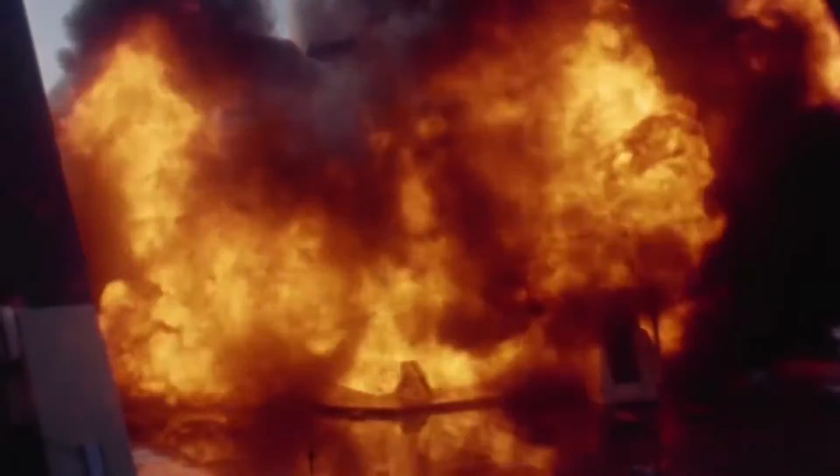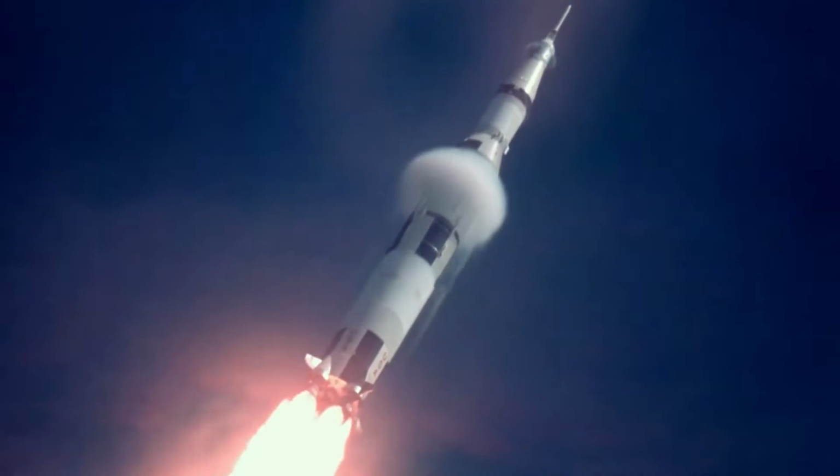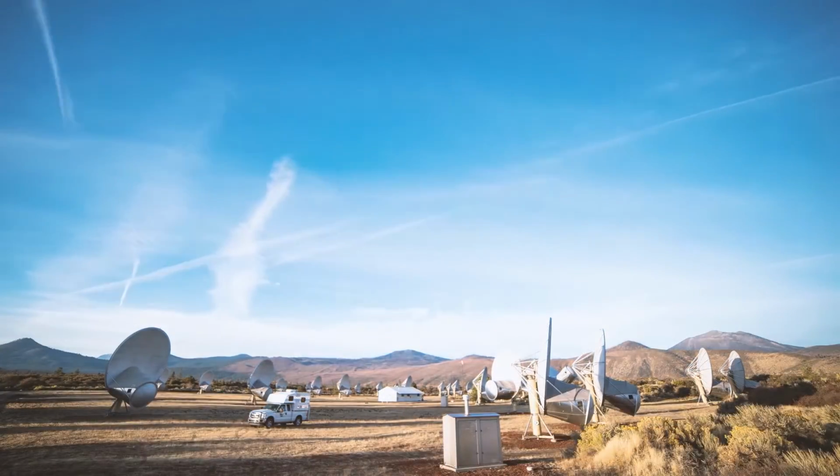Wernher von Braun created the most powerful rocket ever made, the mighty Saturn V, the rocket that would eventually land a man on the surface of the moon and lead the United States to a victory in the space race against the Soviets.